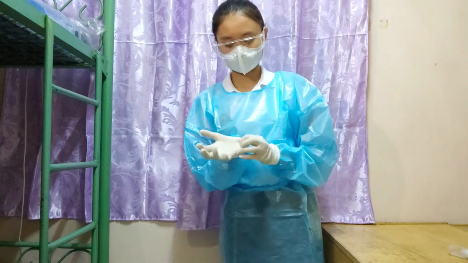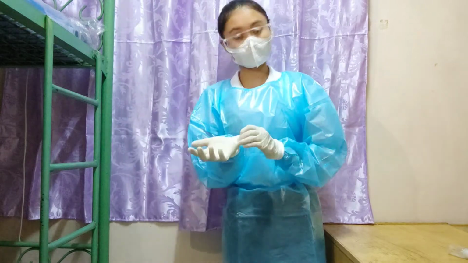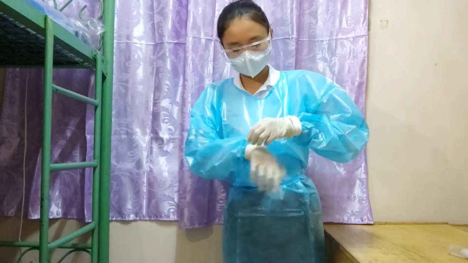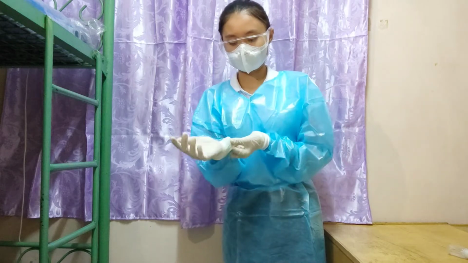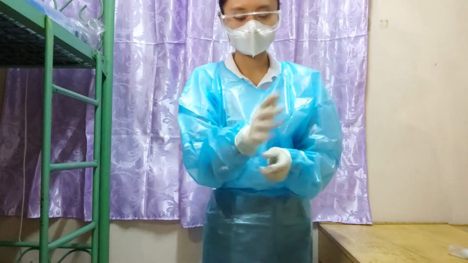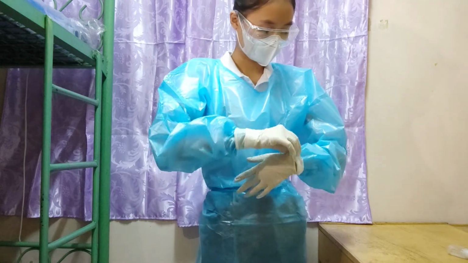Wear it. Why do we wear gloves? This is to ensure that there will be no bacteria as well, even though it is repeating. This is to ensure that there will be no viruses or microorganisms. Make sure that it is enclosed so that there will be no area that is not covered or can be entered.